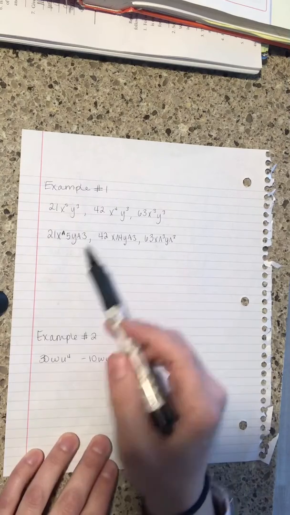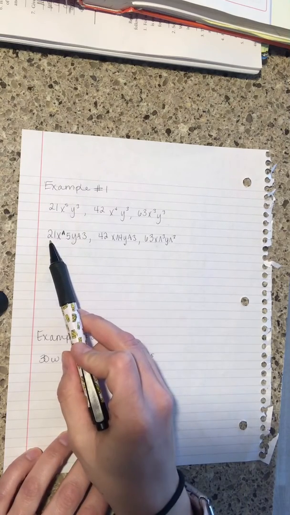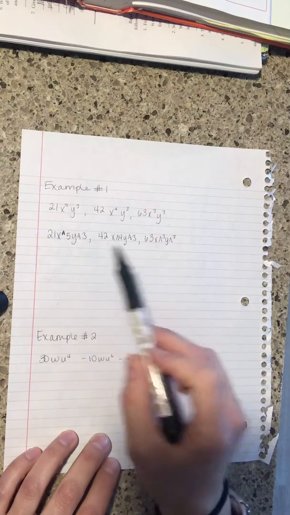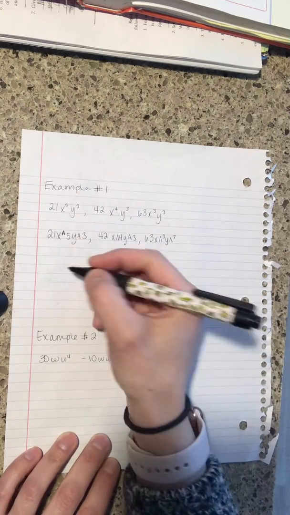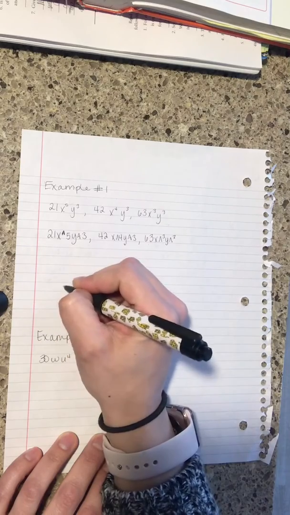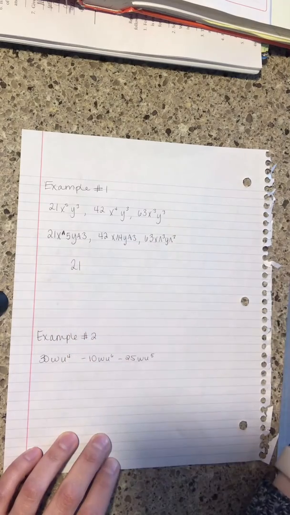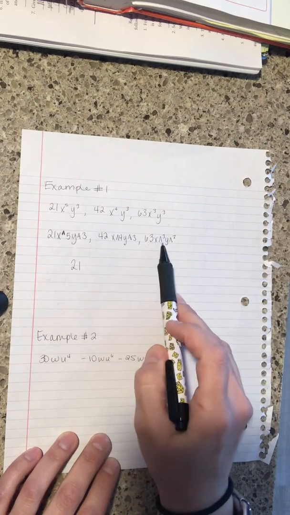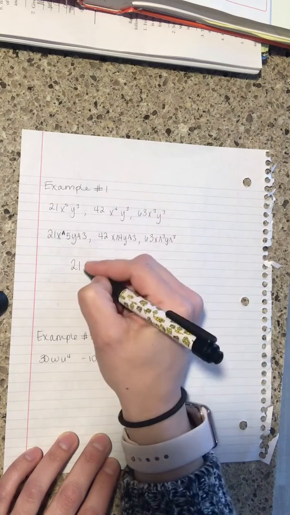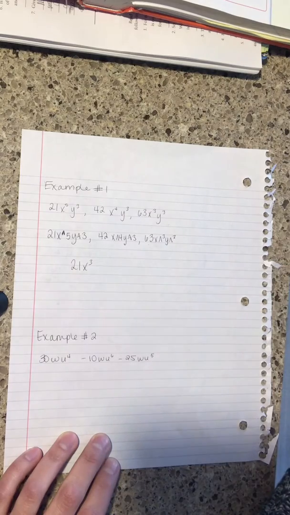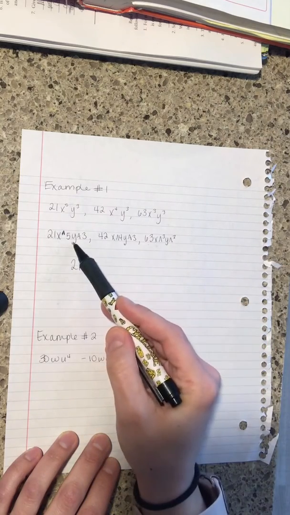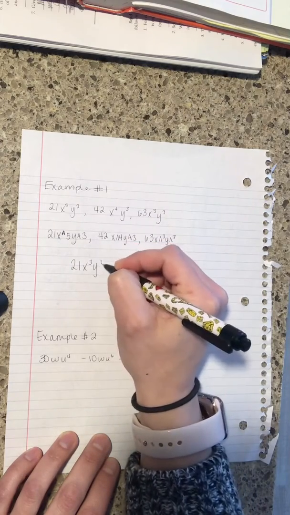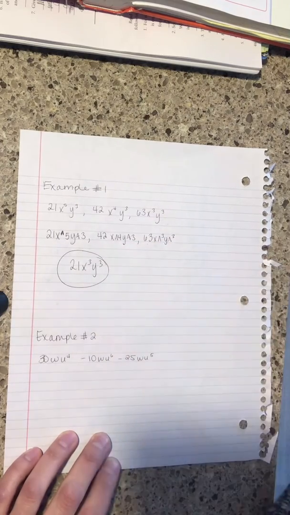So I need to start by finding the greatest common factor. So 21, 42, and 63, if we do a little math, they actually all share a factor of 21. So I'm going to jot that down here, 21. So I did the numbers. Now I've got x to the 5, x to the 4, and x to the third. So I have to choose the smallest one. And then I've got y to the third, y to the third, and y to the third. So I'm taking y to the third. Now that would be what it looks like when I write it.